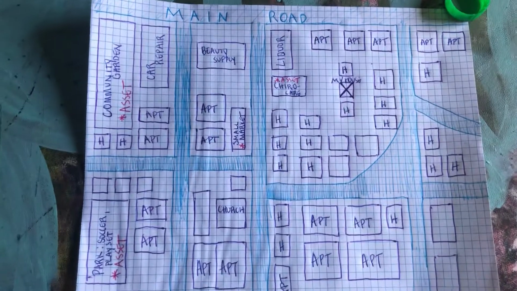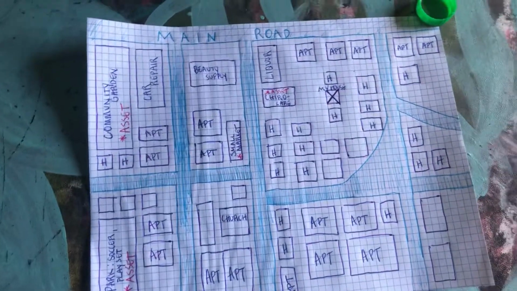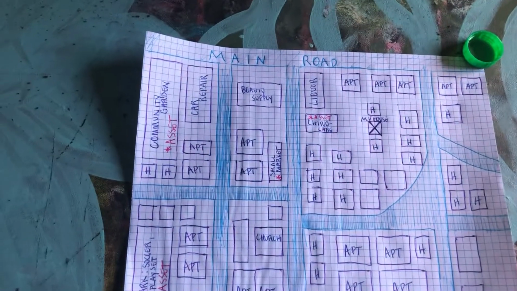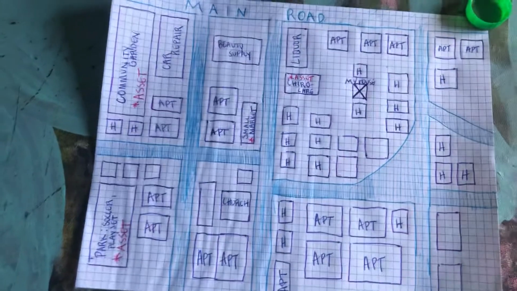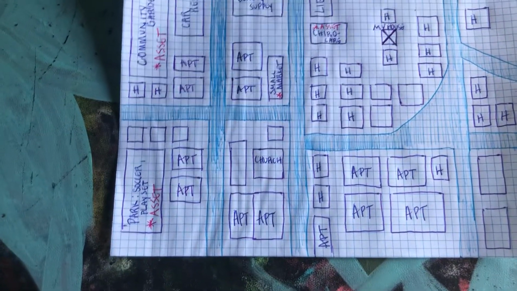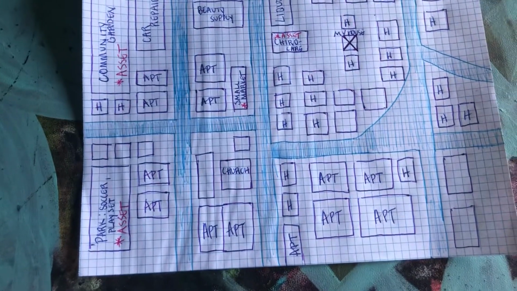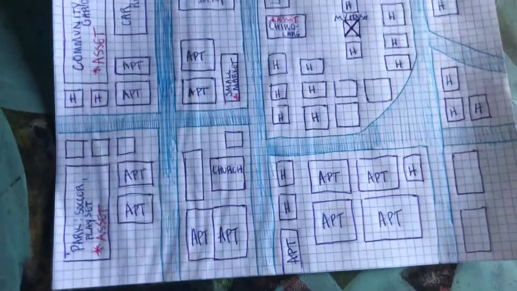So if you have a Target, or you just have some change and you want to get downtown, or maybe to a bigger food source, that's very possible. Also, the walkability of the immediate area.